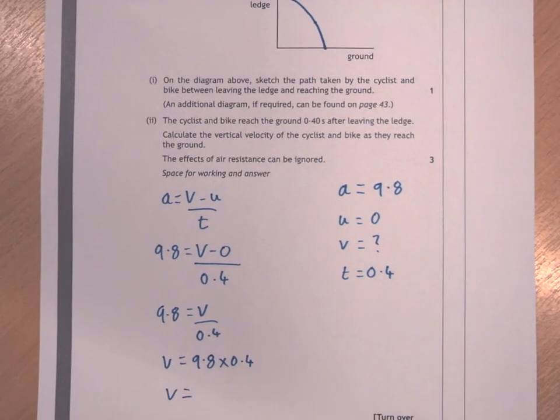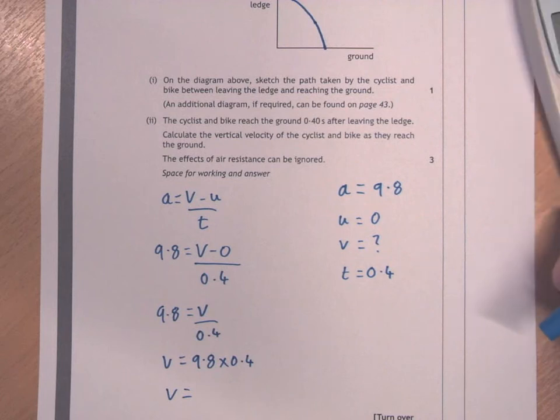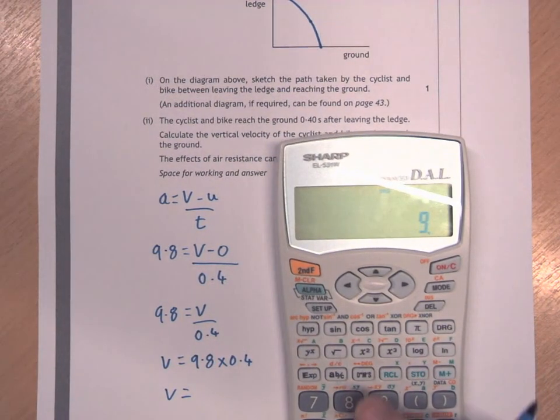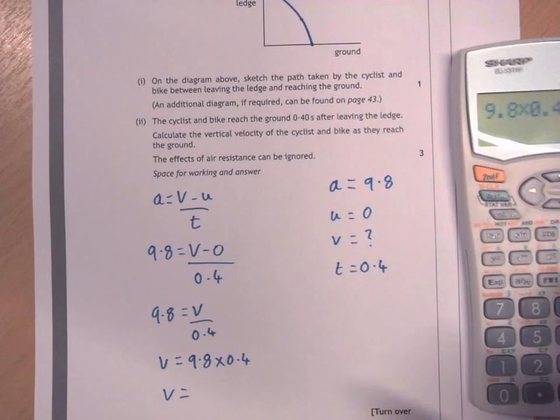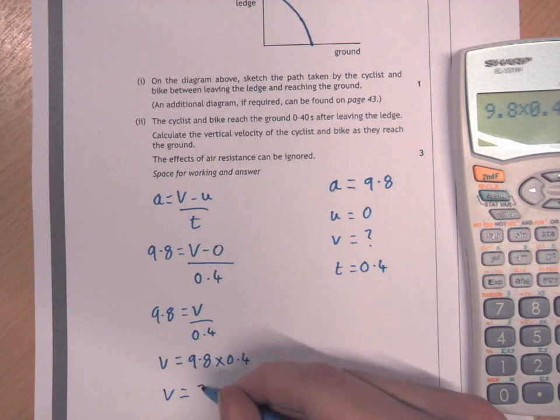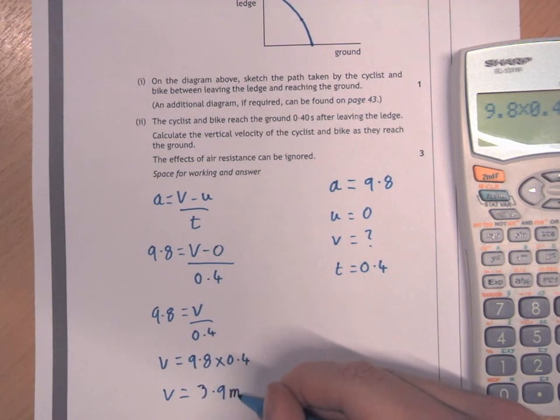Put that all together in your calculator. 9.8 times 0.4 is 3.92. We've only got two significant figures in the data, so we'll give it as 3.9 meters per second.